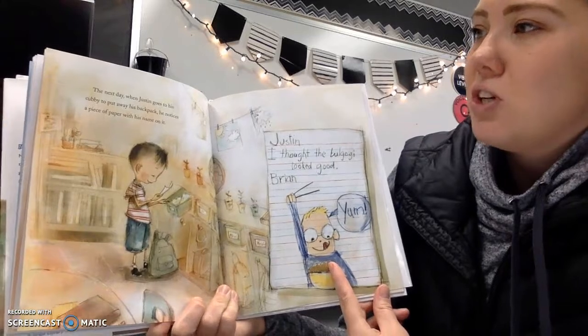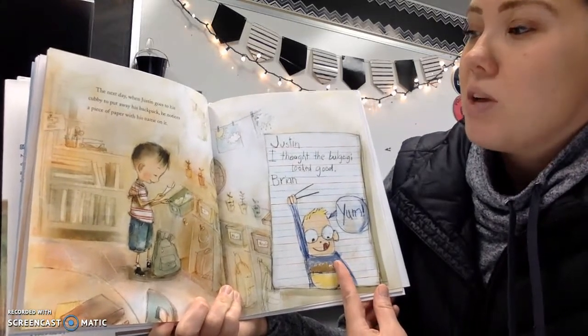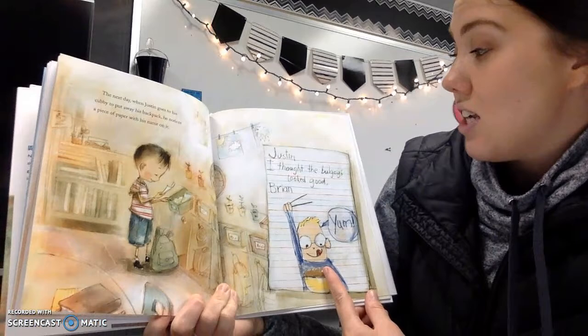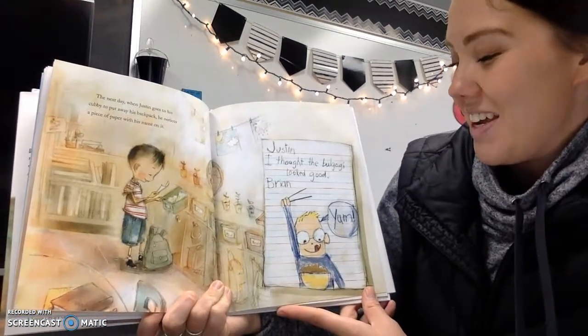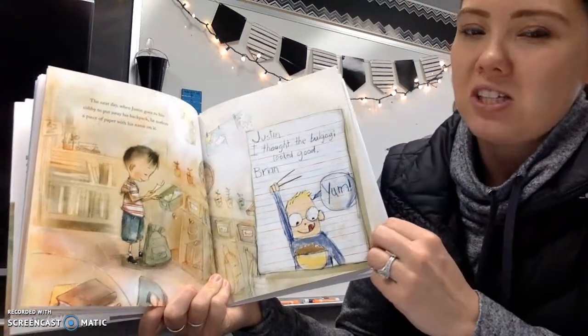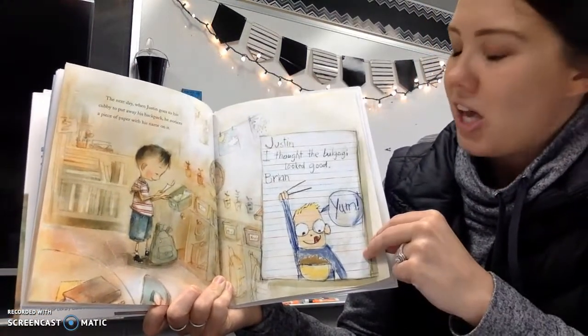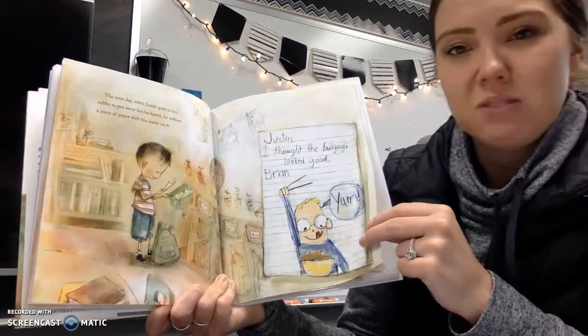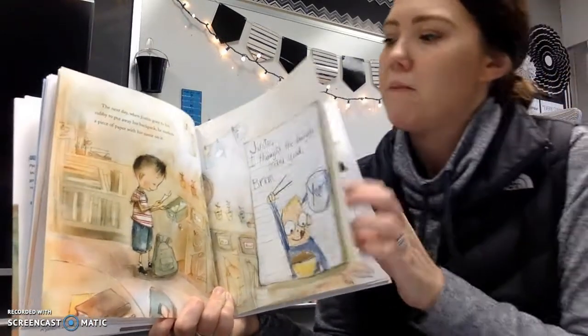The next day, when Justin goes to his cubby to put away his backpack, he notices a piece of paper with his name on it. Justin, I thought the bulgogi looked good. Brian. So think about how Justin felt after that really crummy day, being laughed at by other kids, and then getting this note from Brian. So think about how this note made him feel.